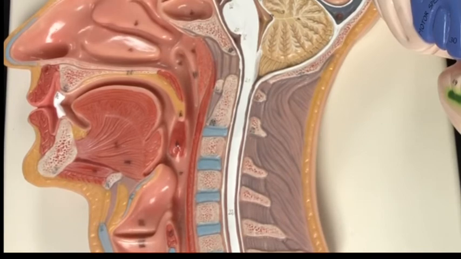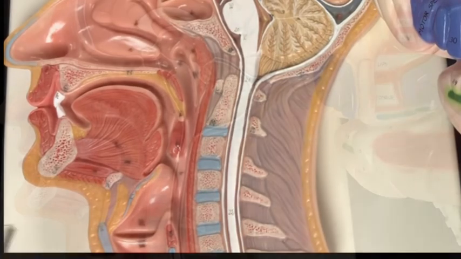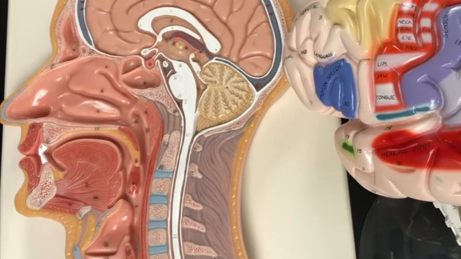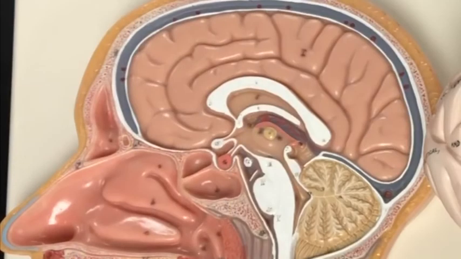So we have the larynx, which is the voice box, and we also have the trachea, which is the windpipe. Pretty good look. Of course, we have integumentary system, we have muscular system here. This would be one of the major back muscles, maybe the trapezoid muscle, for example.